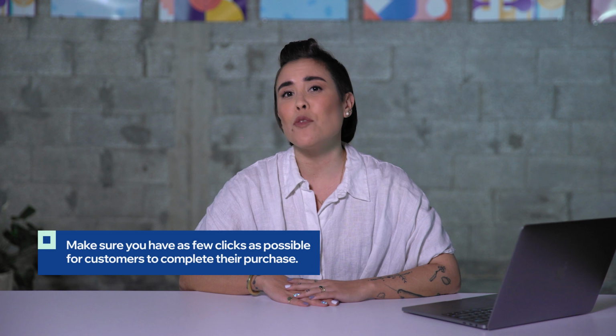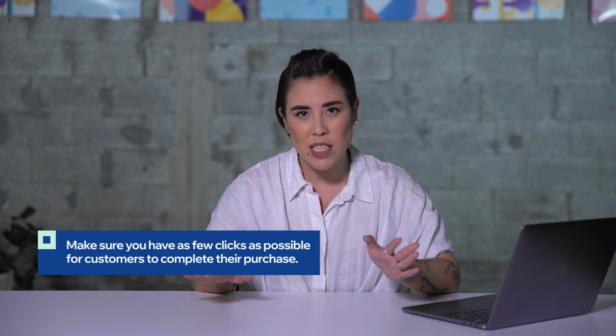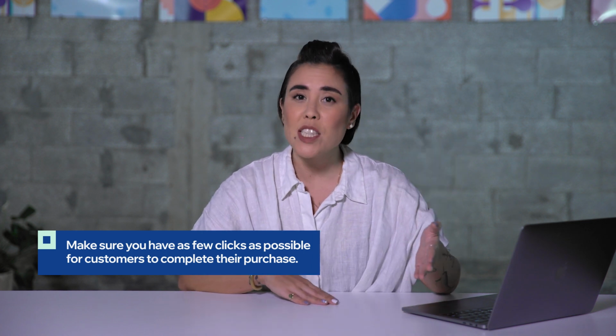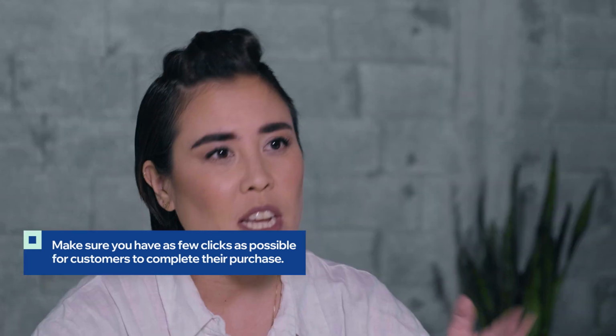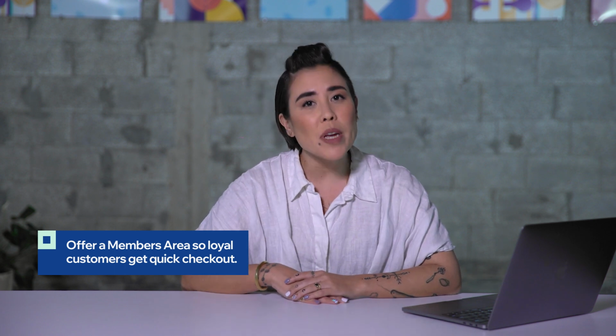So I'd like to leave you with a few final tips on how to really improve your customer checkout flow experience. First off, it's really important to have as few clicks as possible from when a customer finds your product to when they check out. You don't want to make the process so complicated that they end up not wanting to buy your product at the end. Secondly, it's really nice to have a members area on your site. That way you can give your customers, especially your loyal customers, a really quick and seamless checkout experience.